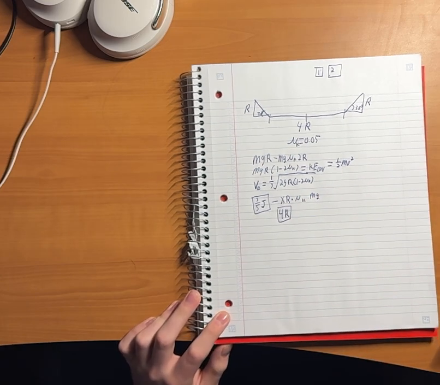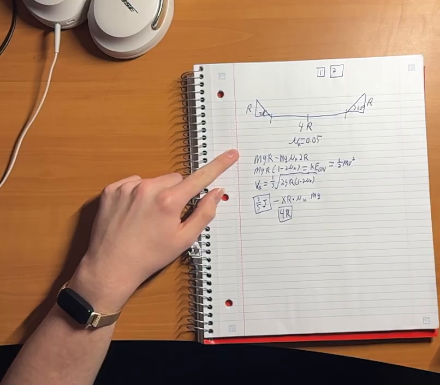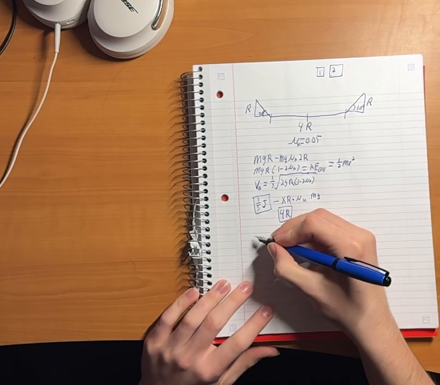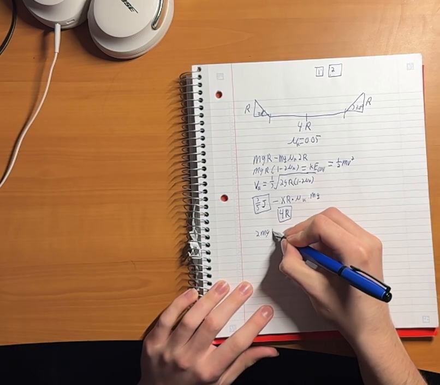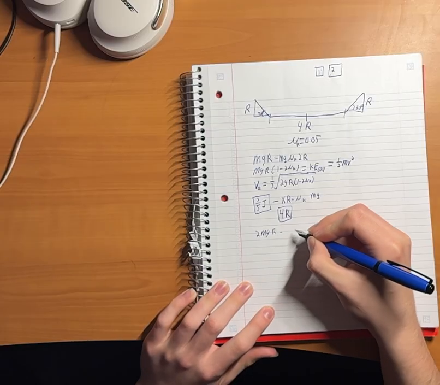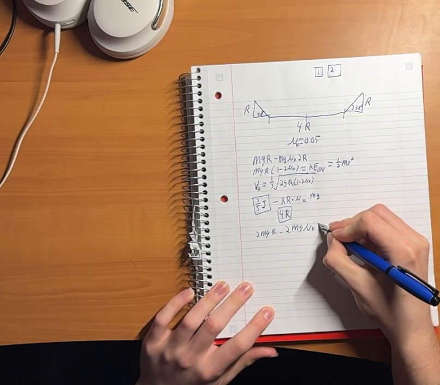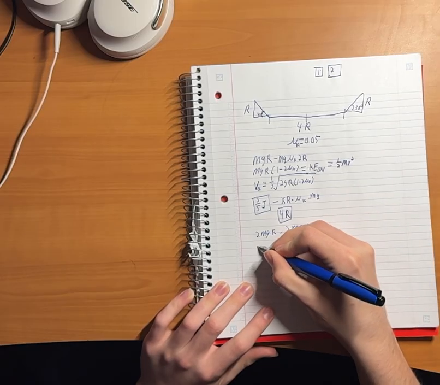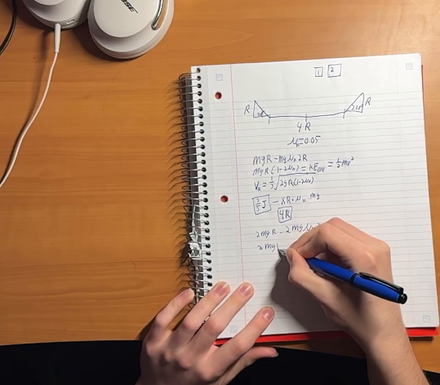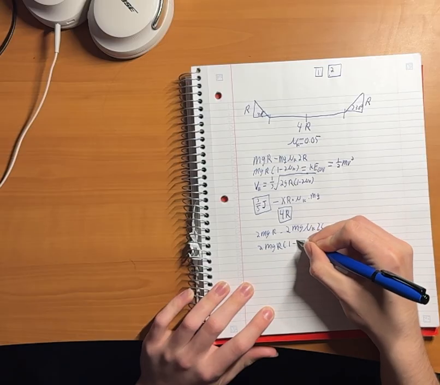And what we could do is we could just repeat this process for the other block. So this time it's just going to be 2 mgr, and I'll go through a little bit quicker this time. Minus 2 mg mu k 2l. Same premise. We'll take out a 2 mgr. We'll get 1 minus 2 mu k.